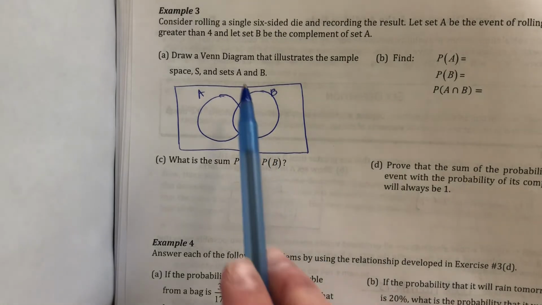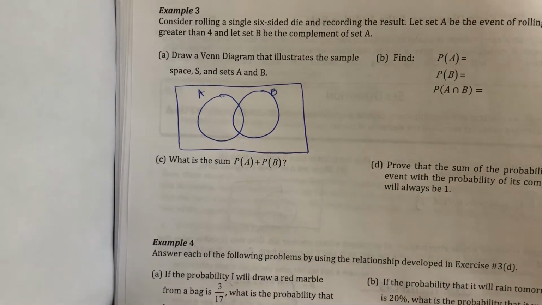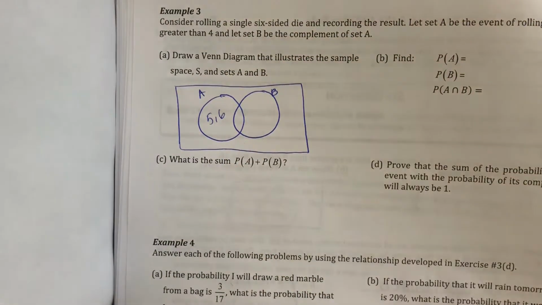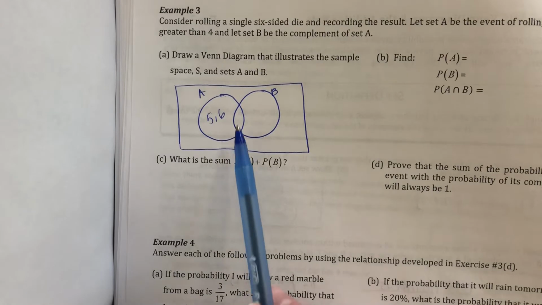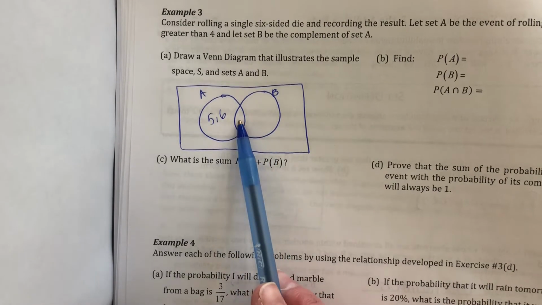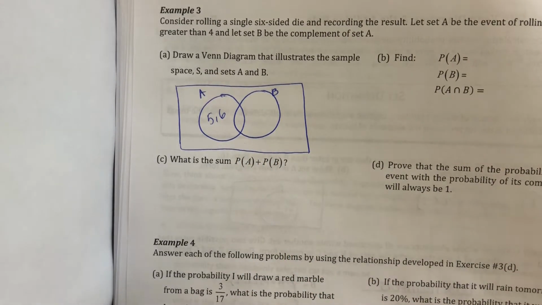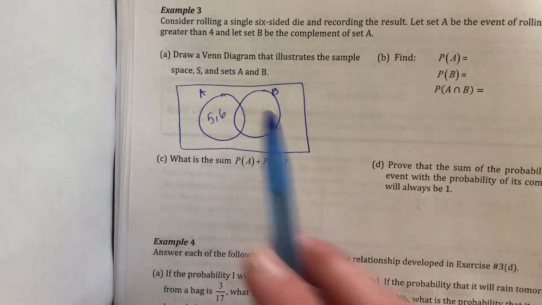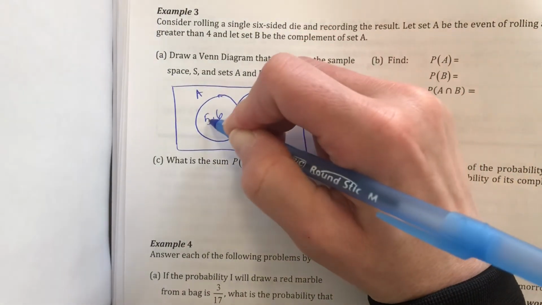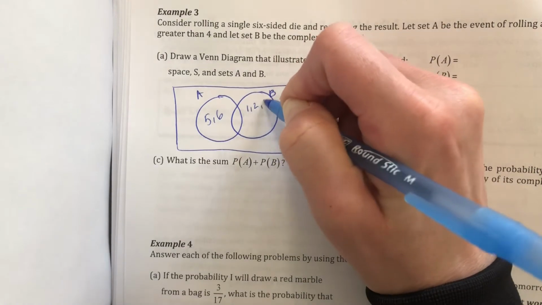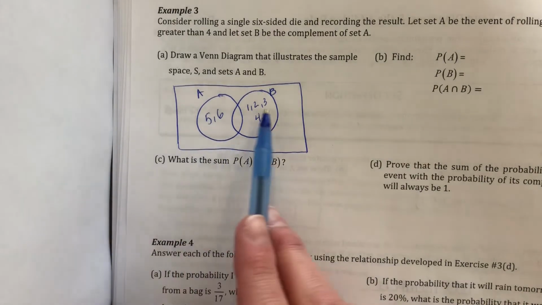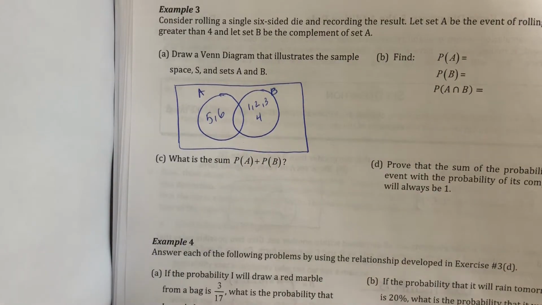Set A, they said, was numbers greater than 4. Well, if we're rolling a die, the only numbers greater than 4 are 5 and 6. And those are just in set A. It's not in set A and B, so I wouldn't put it in there. Set B is the complement of set A. So remember, the complement of set A is, again, what's not in set A. So on a 6-sided die, what's not 5 and 6? The numbers 1, 2, 3, and 4. So we have set A, set B, they have nothing in common.